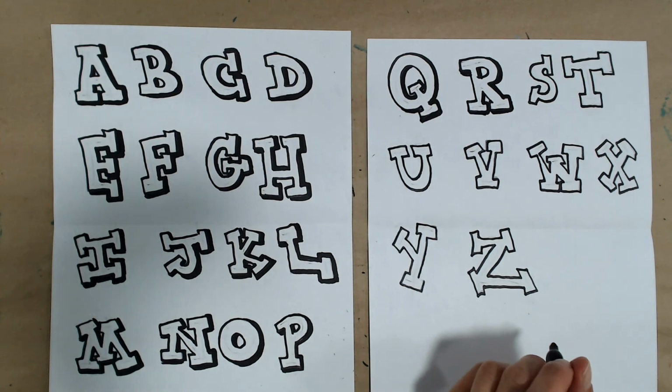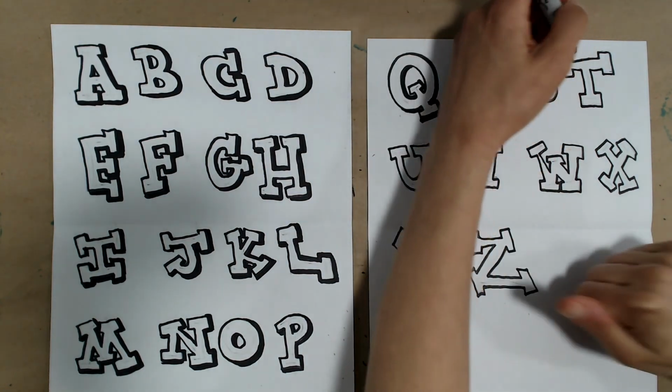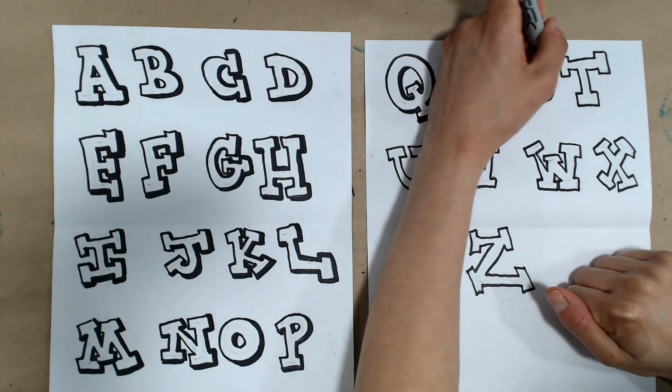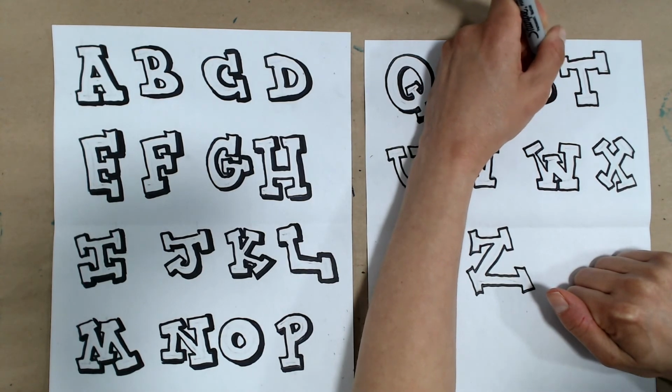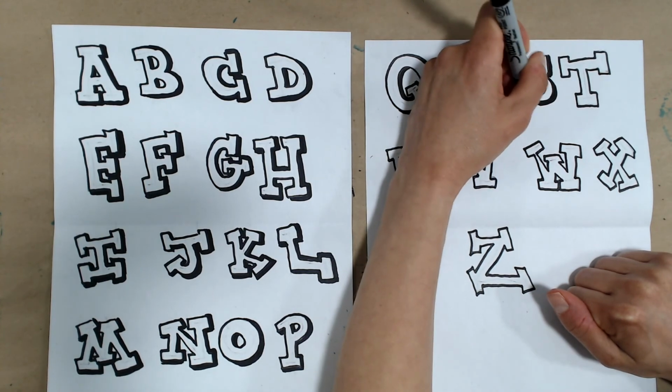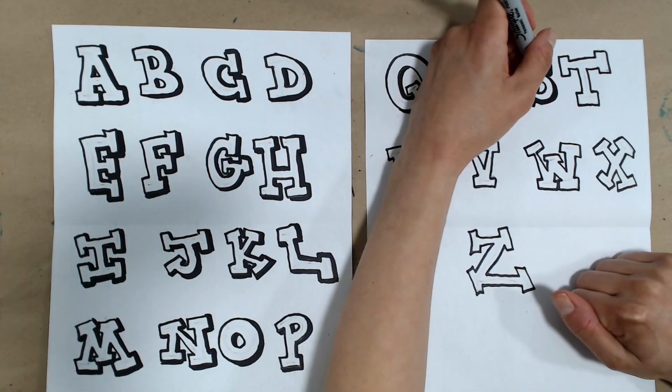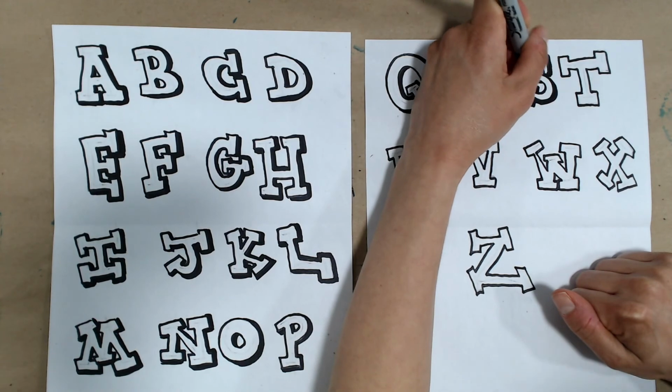I had to take a coffee sip. Coffee. All right, underneath and around. And I can do the side here. And I can even do a little bit underneath here of my curved S.